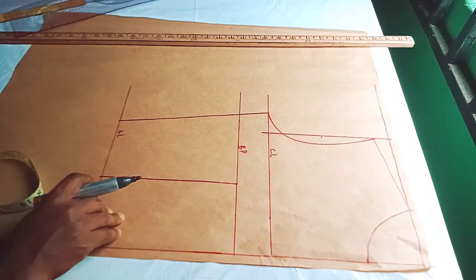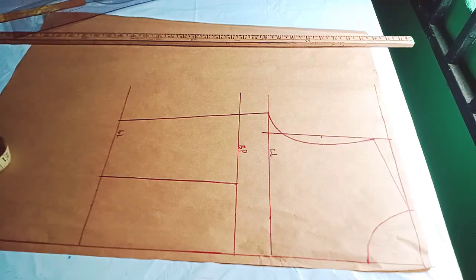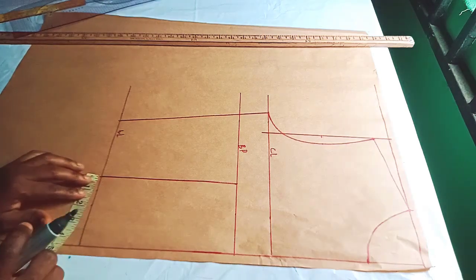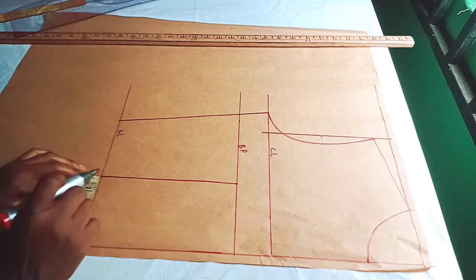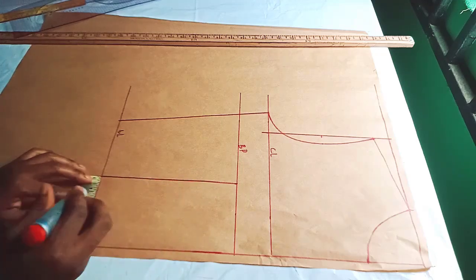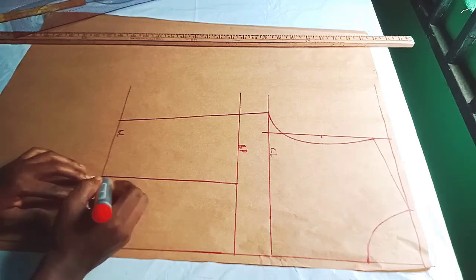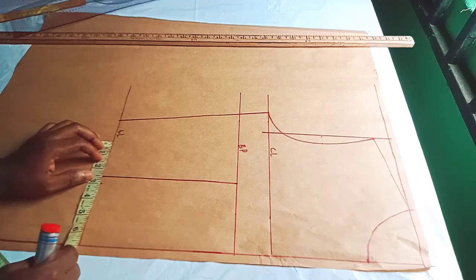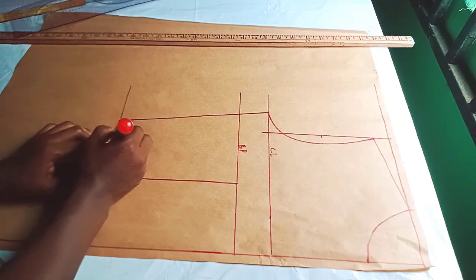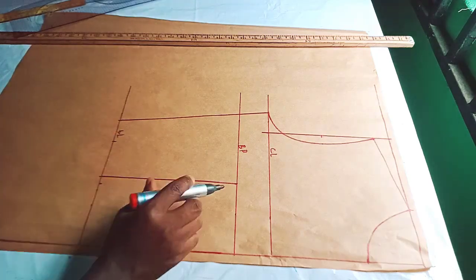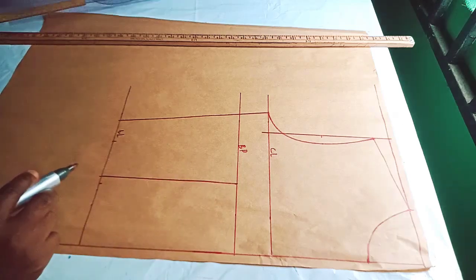Now we're going to take our dart intake. To get your dart intake, you minus the bust from the waist. Our bust here is 39 minus waist will give us 6 inches. We'll divide it by 2, which will have 3 inches. So we have 3 inches as our dart intake. On the bust span line, we're going to take in by half an inch here. Then we'll take in 2.5 inches at the other side to make it 3 inches. Then we'll connect it to the bust line.